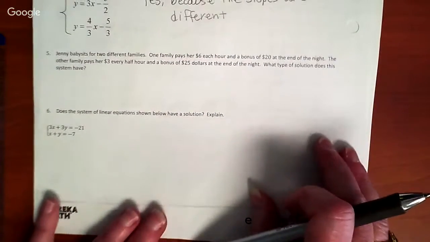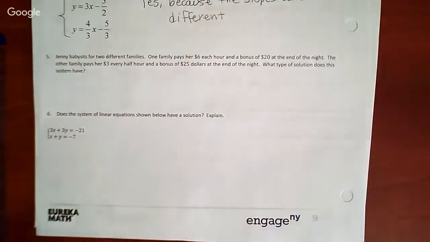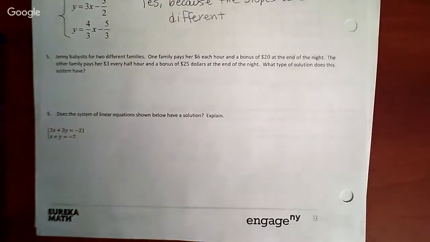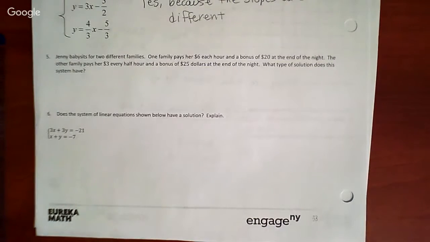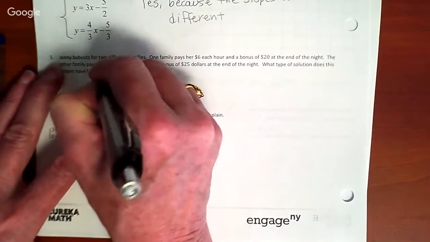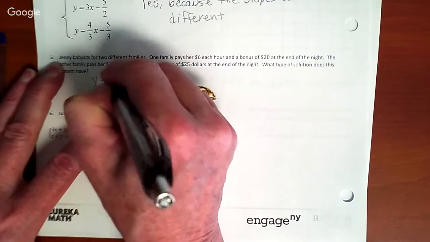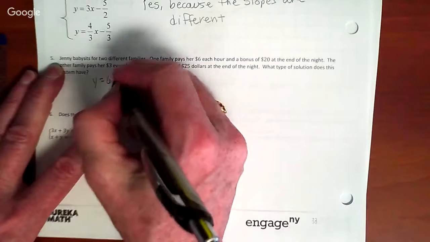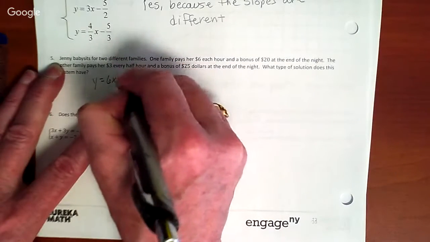Next. It says Jenny babysits for 2 different families. One family pays her $6 each hour and a bonus of $20 at the end of the night. The other family pays her $3 every half hour and a bonus of $25 at the end of the night. What type of solution does this system have? Well, the first family pays her $6 for every hour and a bonus of $20.